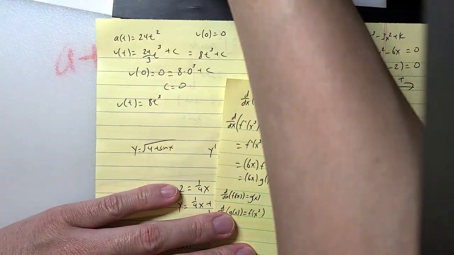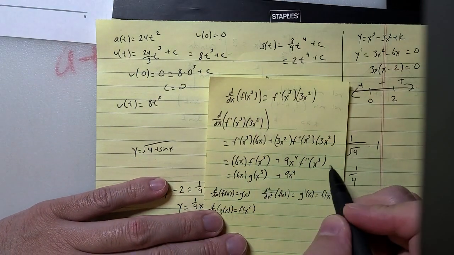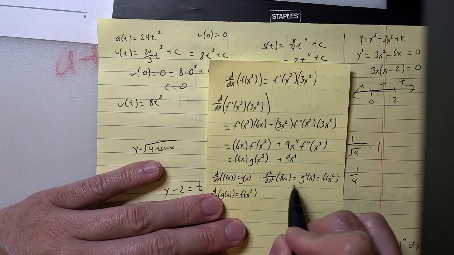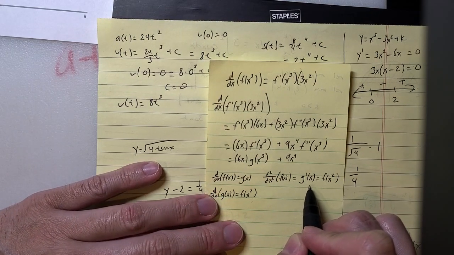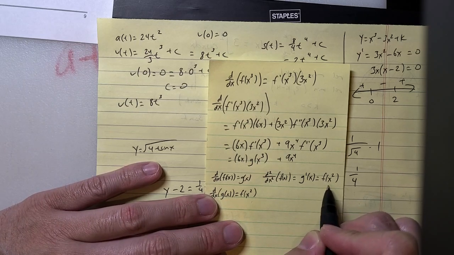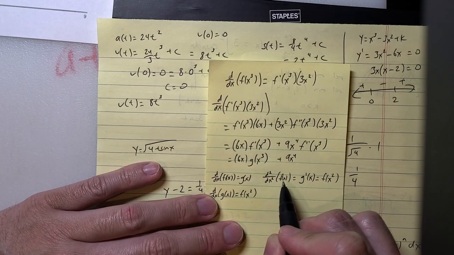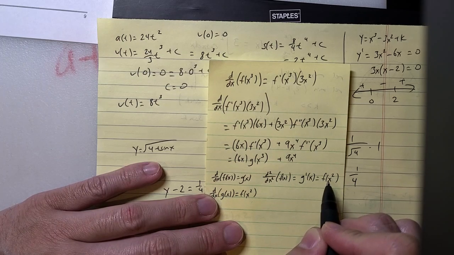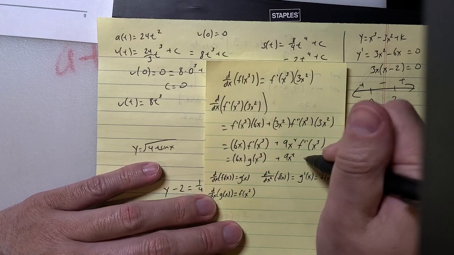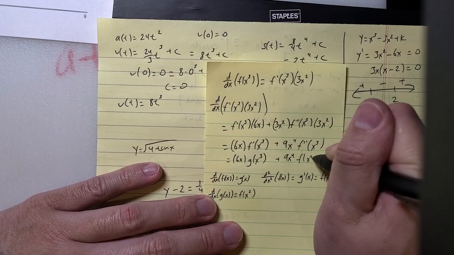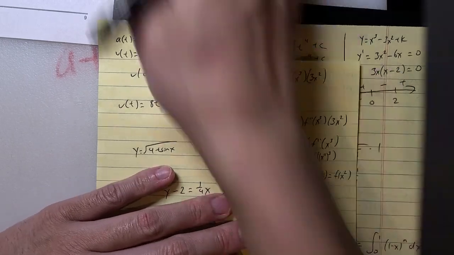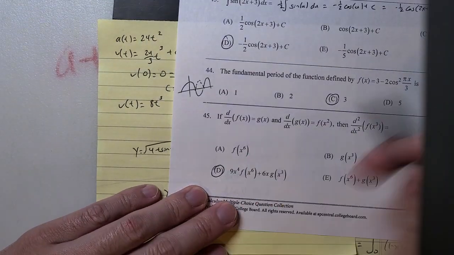Well, f double prime of x cubed. Well, this is double prime here, which is g prime of x, which is f of x squared. So the second derivative of f is this. So it would be f of x squared cubed, which is x to the 6th. There we go. So that's this answer, okay?